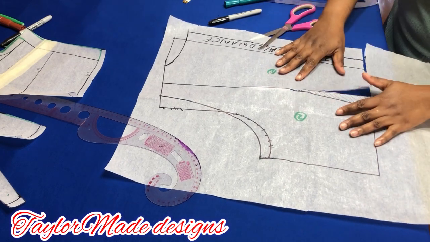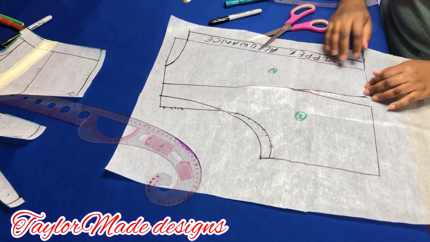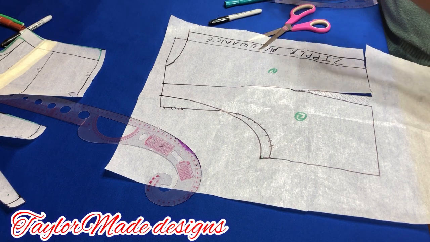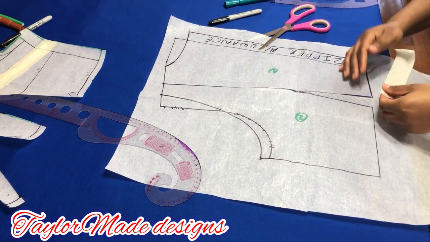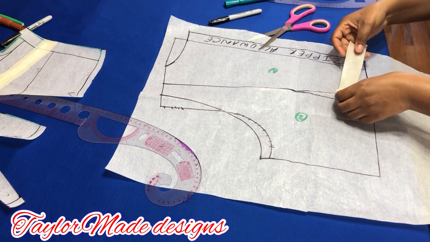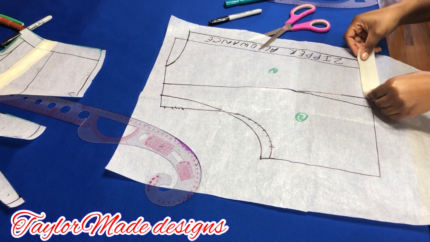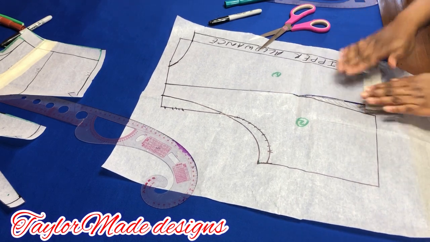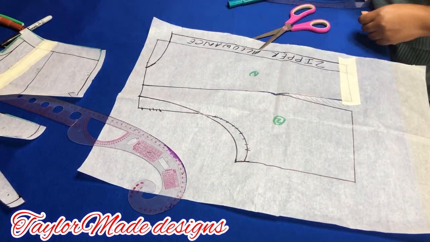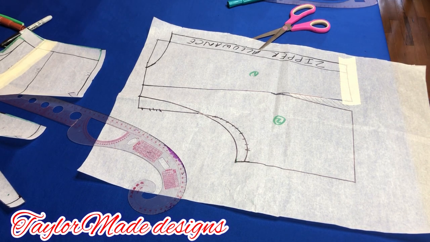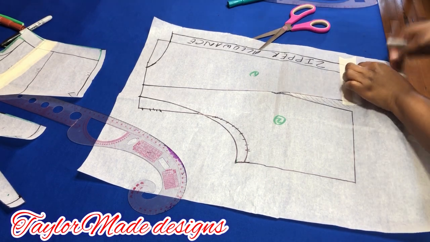Oh, one more thing, we didn't add our sewing allowance. So remember we add sewing allowance to the bottom. Let me just go ahead and add that before we cut it out. See how easy it is to forget? Okay, since we did it to the back, let's do it to the front also. So we're gonna add 1/2 inch.